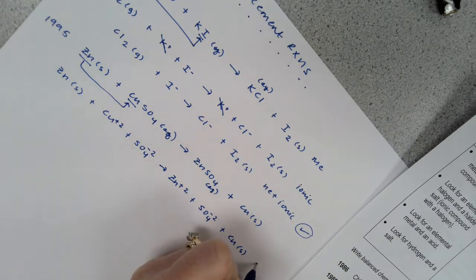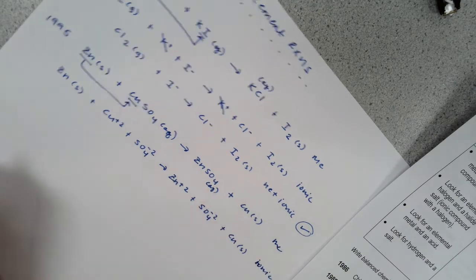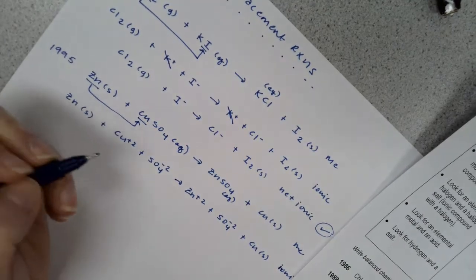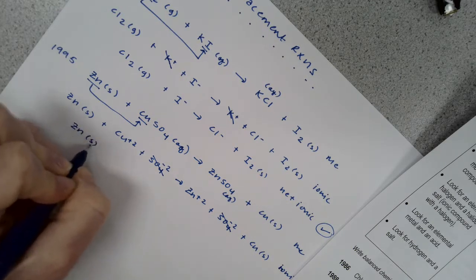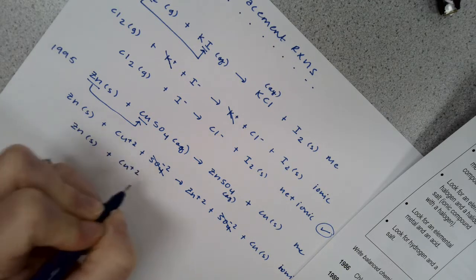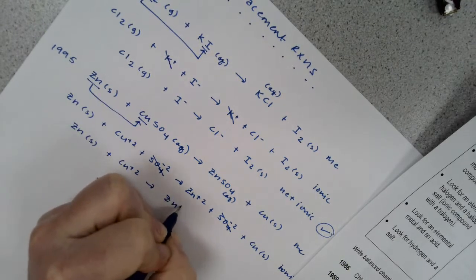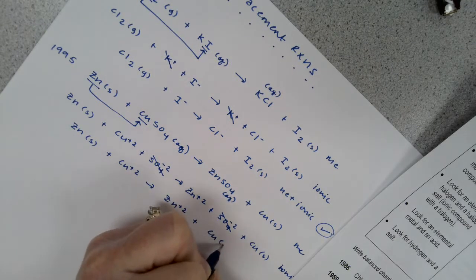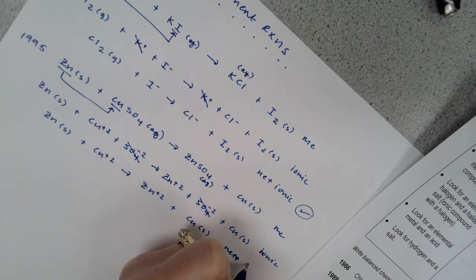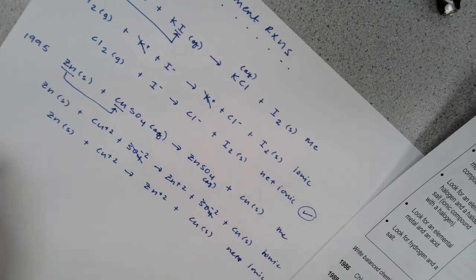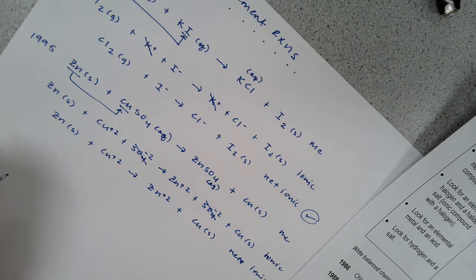Okay, so that's our net. Oh, that's right, so that's our ionic. This is our molecular. Okay, so can anything cancel here? Yes, the sulfates cancel. So let's write what's left. Zn plus Cu2+ yields Zn2+ plus Cu. And remember, the net ionic is showing you literally what's important in the reaction that's taking place, the reason the reaction is taking place. Okay.